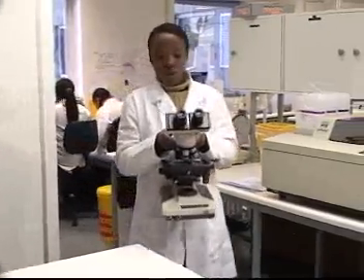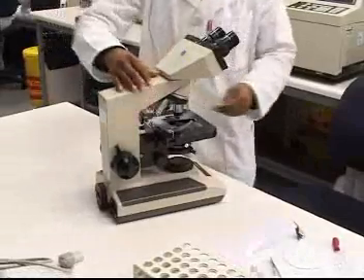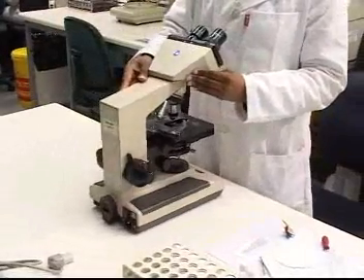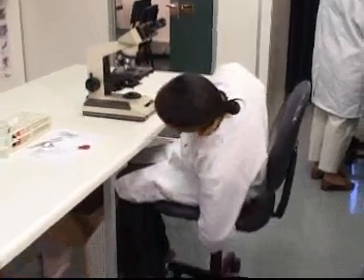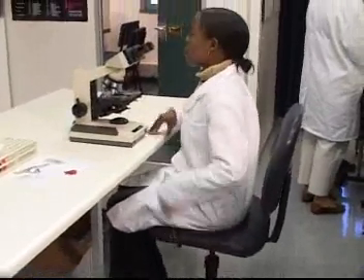Let's start by setting up the microscope. Firstly, remember to carry the microscope by the arm to prevent it from falling when you're moving it around. Place the microscope near the edge, but not on the edge of your laboratory table with the arm facing you. It will be easier for you to see through the eyepiece if you adjust your laboratory stool to suit your height.